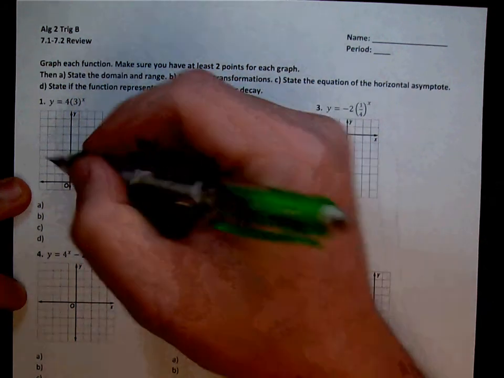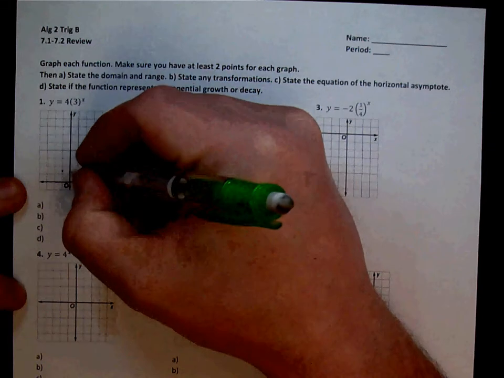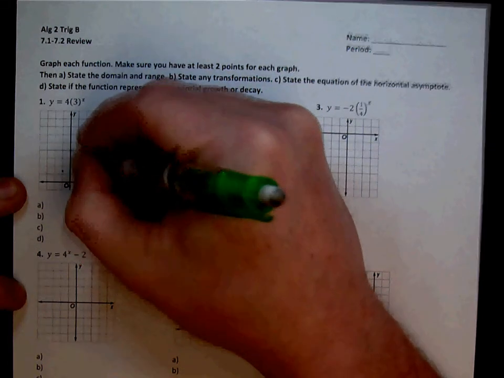Plug in 1, 3 to the first is 3 times 4 is 12. I don't know if that one's even going to fit. But -1 and 4/3, 0, 4, 1, 2, 3, 4, 7, 8. Now, yeah, the other one won't fit.